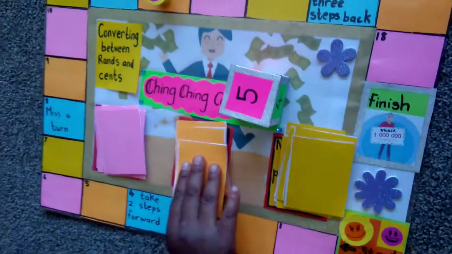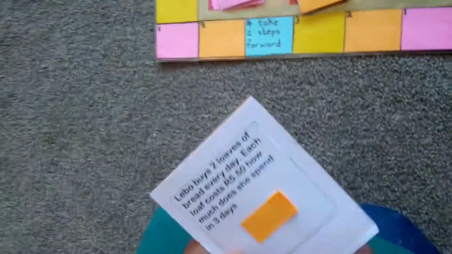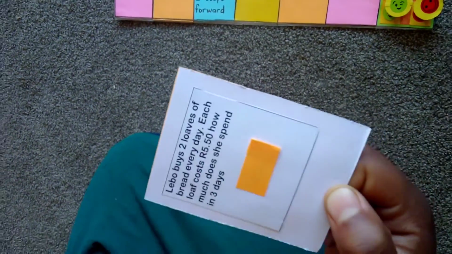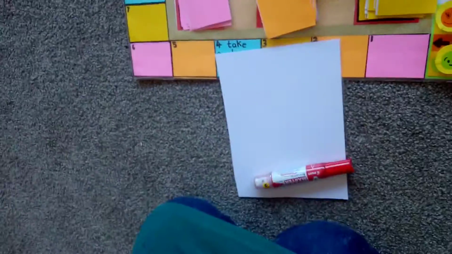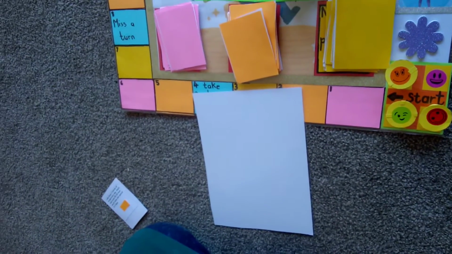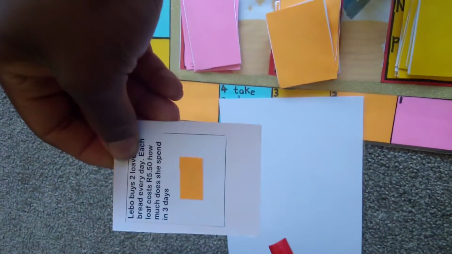So you take your orange card. You read the instruction. Lebu buys 2 loaves of bread every day. Each loaf costs 5 rand 50. How much does she spend in 3 days? So you solve it using your whiteboard and your marker. So solve it and you'll see if the answer is correct by peeling off this orange sticker here.